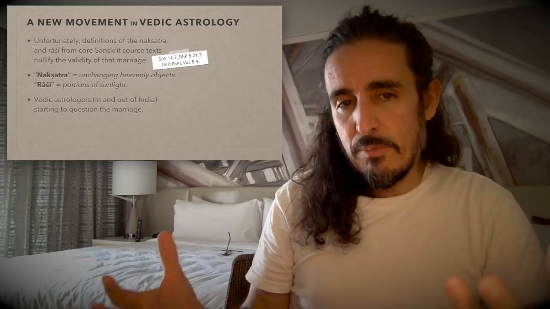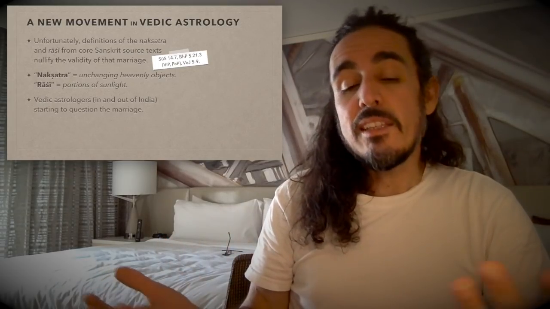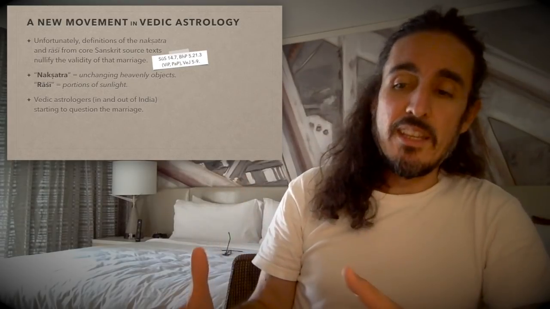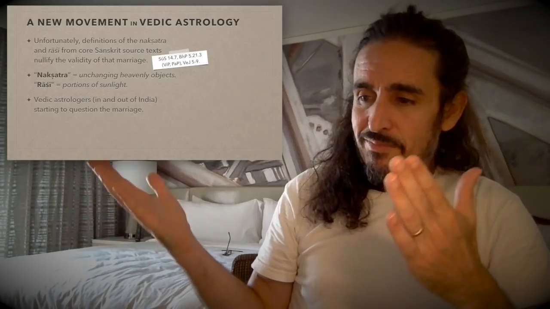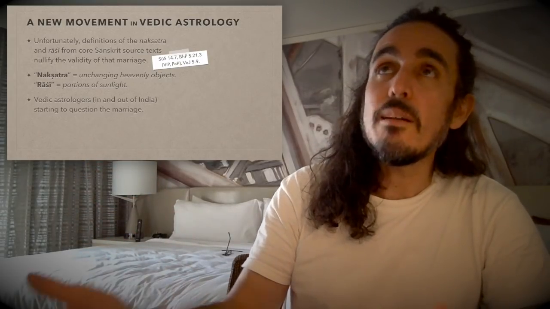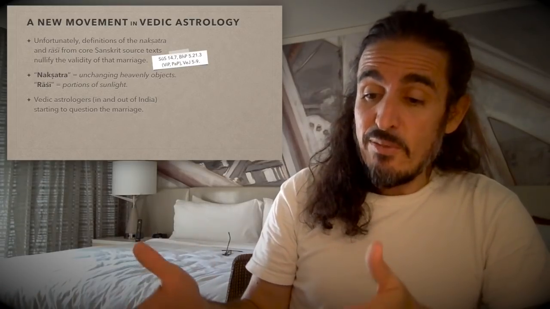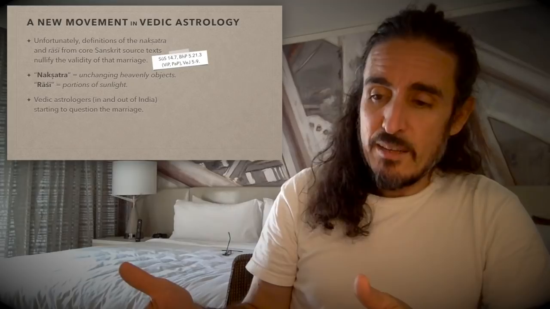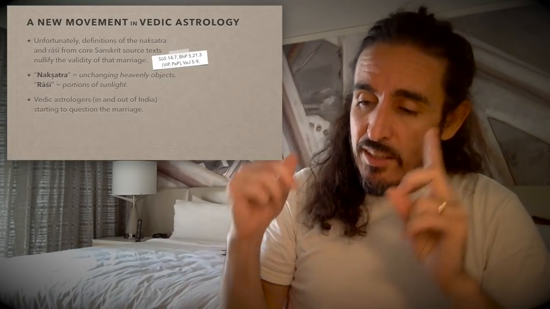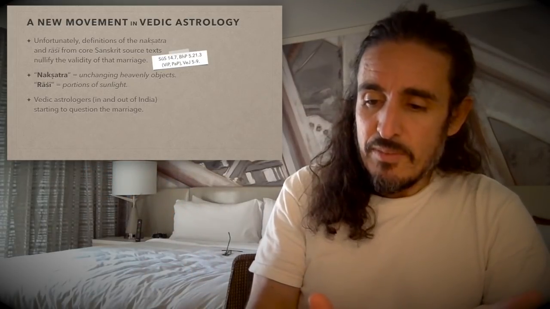There are many different people. I mean, frankly, even Lahiri himself, who was the commissioner of the committee that set the government-sanctioned Ayanamsha, even that person himself, in his very report in which he defined the Ayanamsha, said this is just a concession because the Indian people's brains will explode if you make them go to tropical.